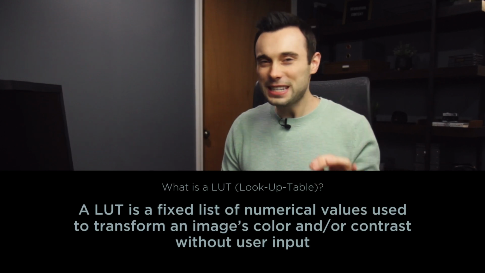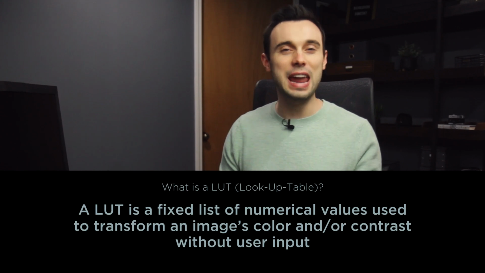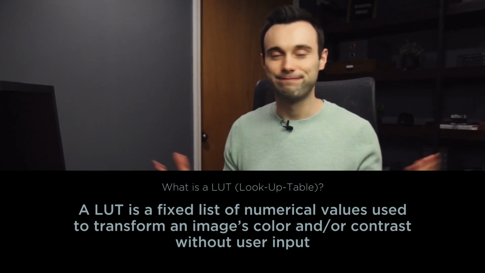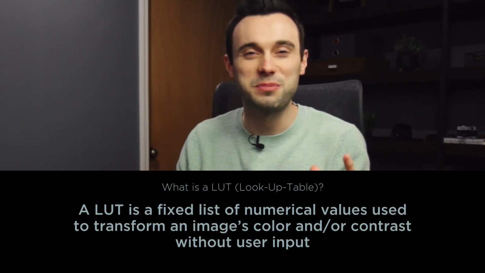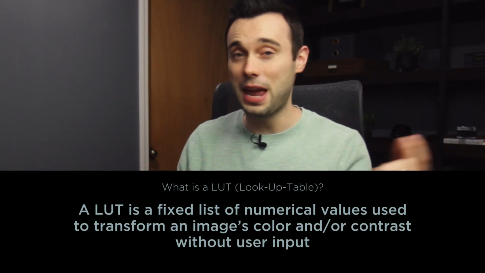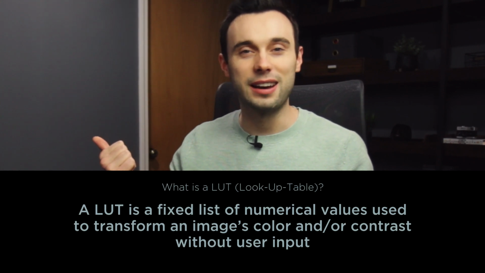Before we get too far though, a fair question is, well, what is a LUT? Well, here's a working definition for a LUT or lookup table. A LUT is a fixed list of numerical values used to transform an image color and/or contrast without user input. That's it. Under all the discussion of contrast curves and film print emulation, hue adjustments, a LUT essentially looks at a pixel that comes in, applies an adjustment based on its code, and kicks the pixel out the other side. It's not looking at the pixels next to it, it's not doing any time-based evaluation, it's just pixel in, apply some math, and pixel out.